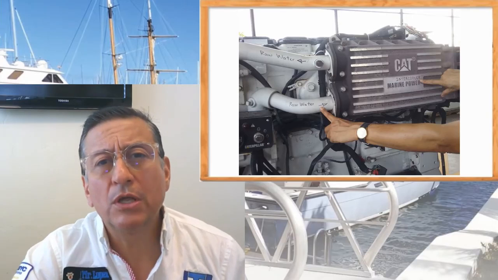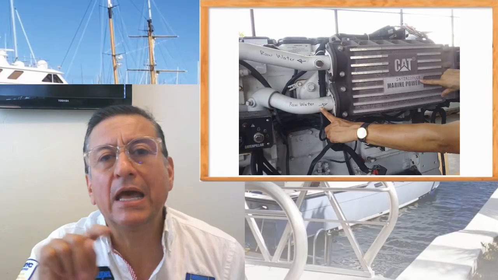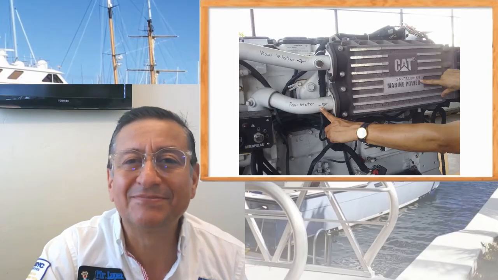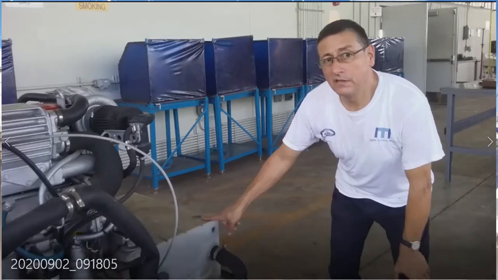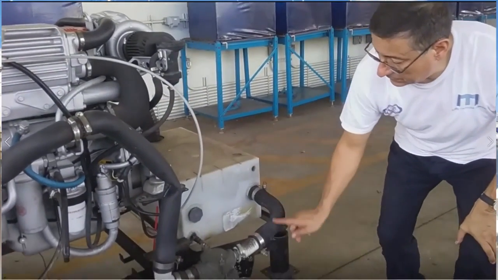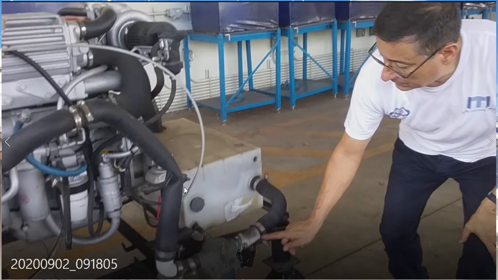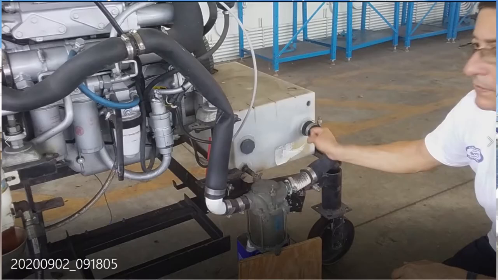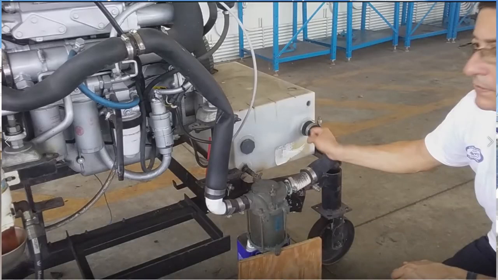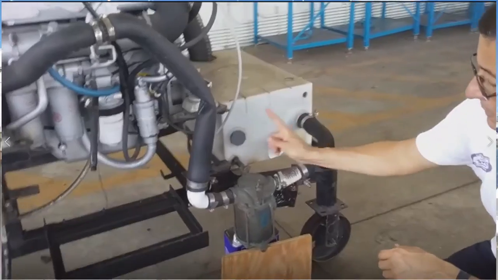We are going to follow the path of the raw water to analyze where those coolers are located. Okay guys, in this example I have a diesel engine, turbocharged, and I am going to explain the path of the raw water in this particular engine. In this tank, this is a simulation of the raw water, the salt water. The salt water passes through the strainer. Normally you have a valve located before the strainer, the seacock valve. Okay, this is the seacock valve.